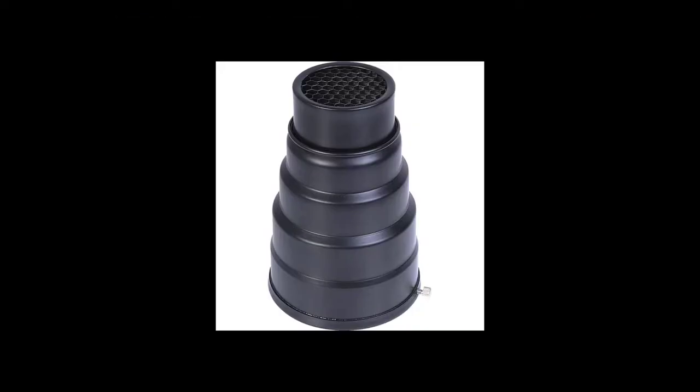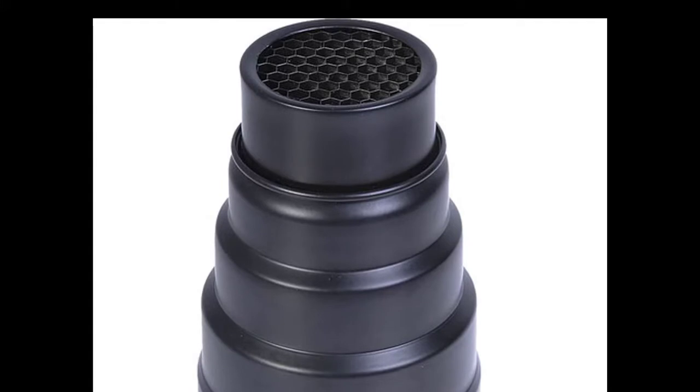Sometimes a grid would be known as a honeycomb grid. With our snoots and some of our other lighting apparatus, we can get honeycomb grids to go into those snoots or to attach to them, and you'll hear sometimes people talk about a honeycomb grid spot, and that's really nothing more than a snoot with a honeycomb grid on it that really does a fantastic job of focusing that beam into a very narrow area.